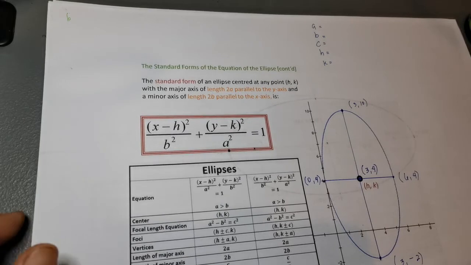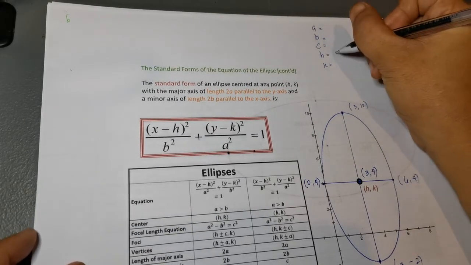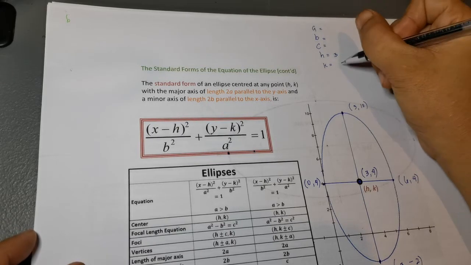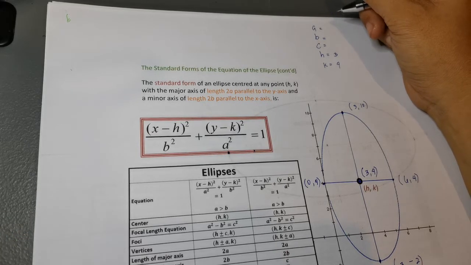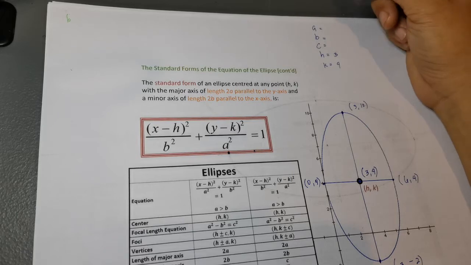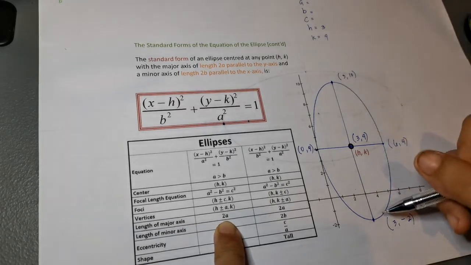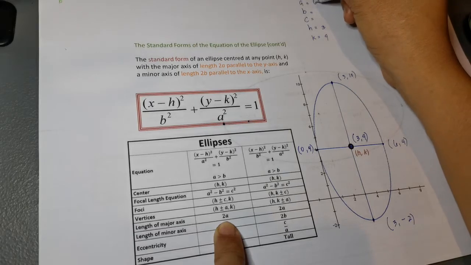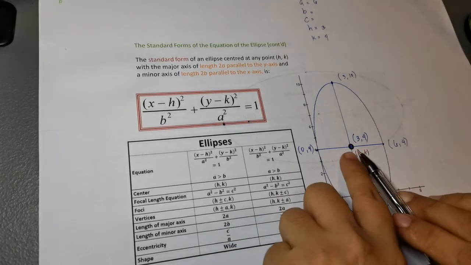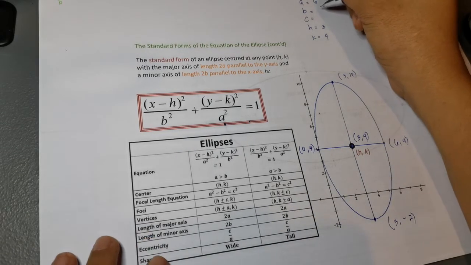Okay? So, the value of our H is 3, while the value of our K is 4. And then our A is, how do we identify our A? How do we get the value of A? Remember, the length of our major axis is 2A. So, it is just here. So, we just subtract. 10 minus 4 is 6. Okay? And then we have here 6 minus 3. We have 3.